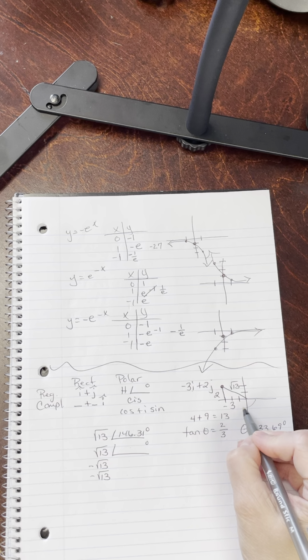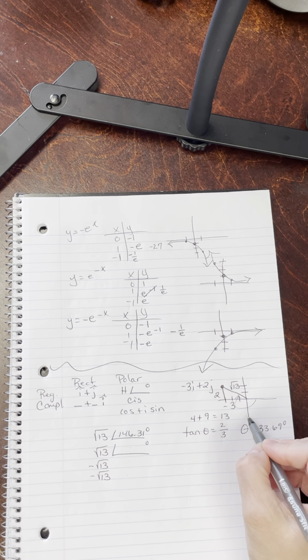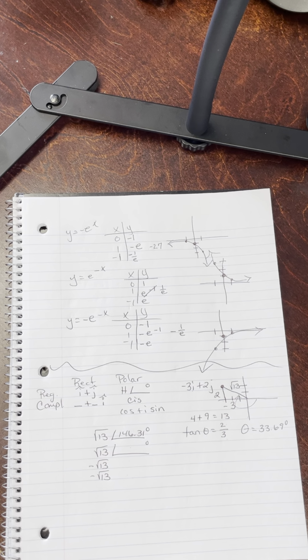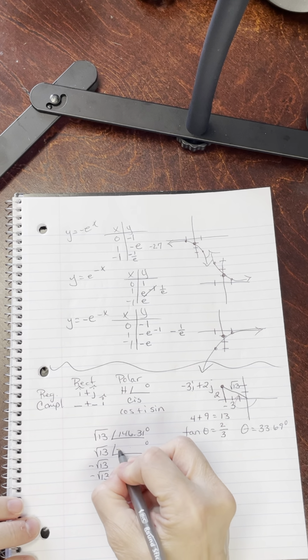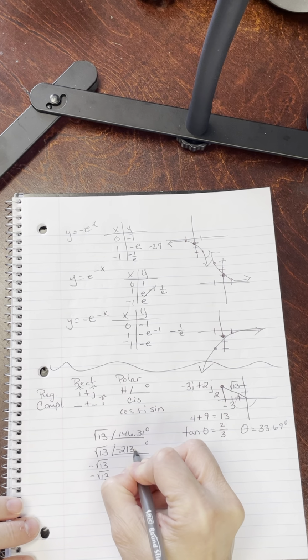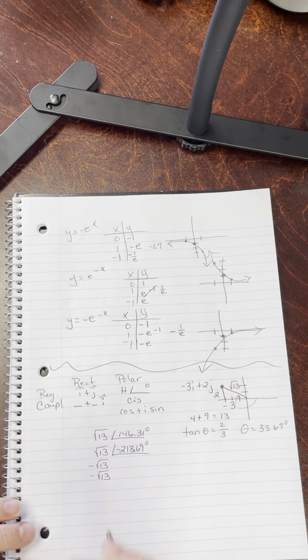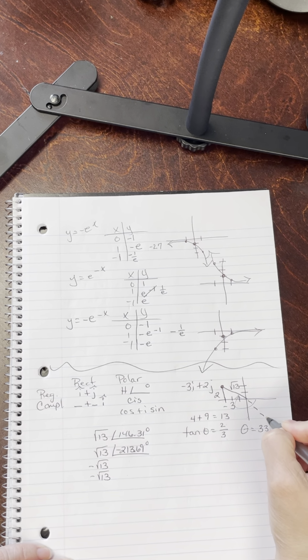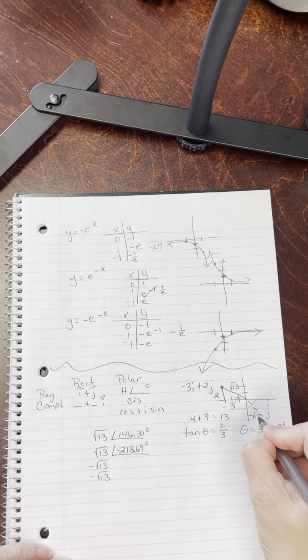So from 0 going backwards here, 0, negative 90, negative 180, plus another 33.69 takes me to negative 213.69 degrees. To get the negative hypotenuses, I take the quadrants in and I flip it to the opposite one because that negates the hypotenuse.